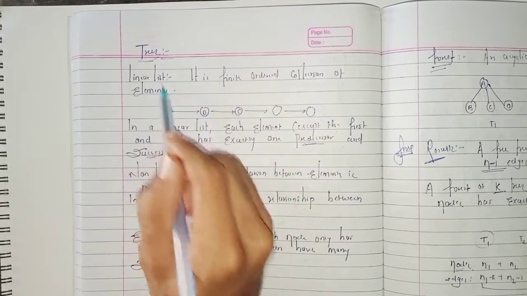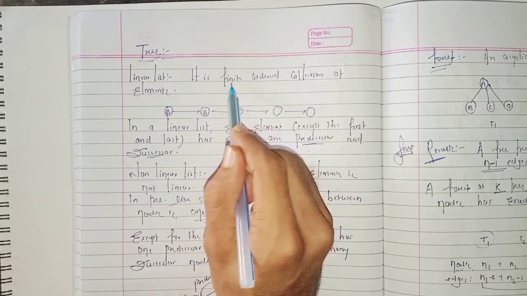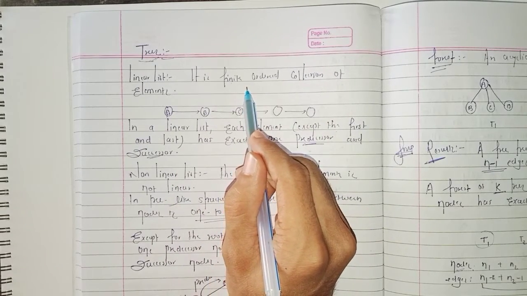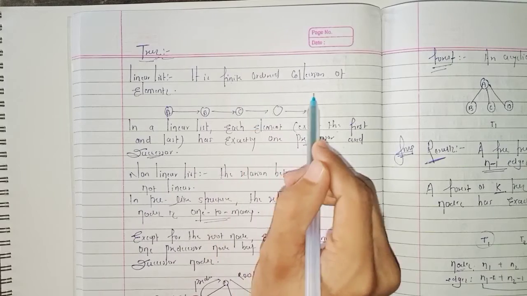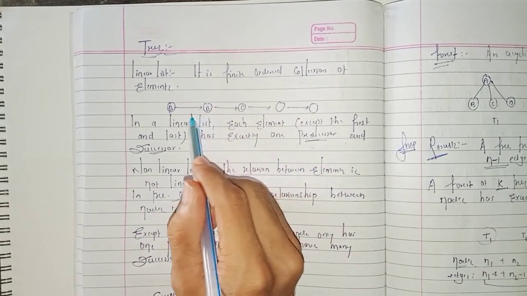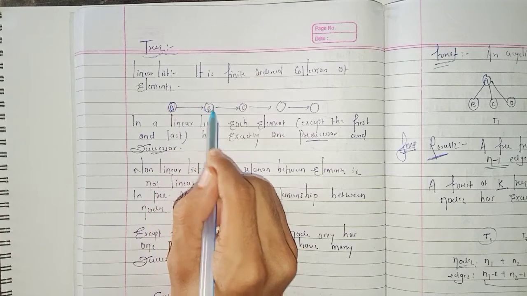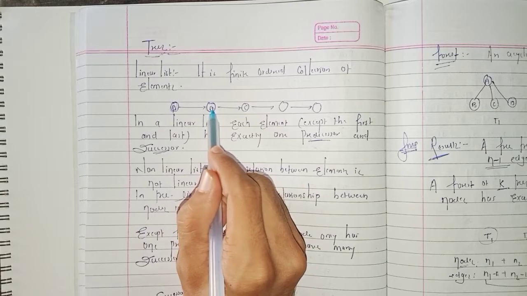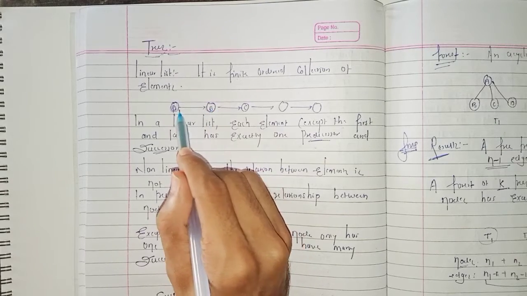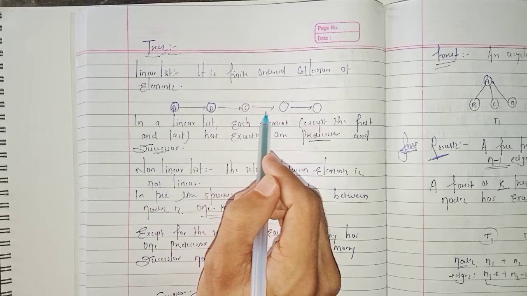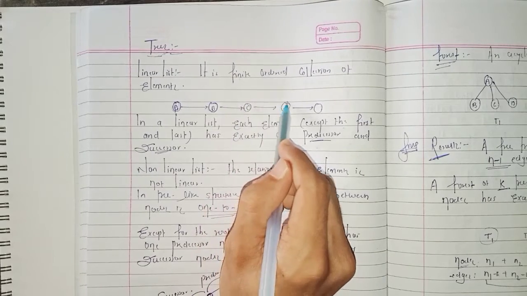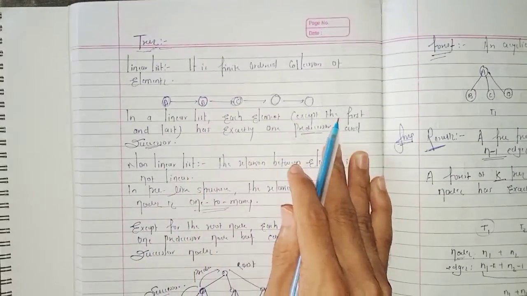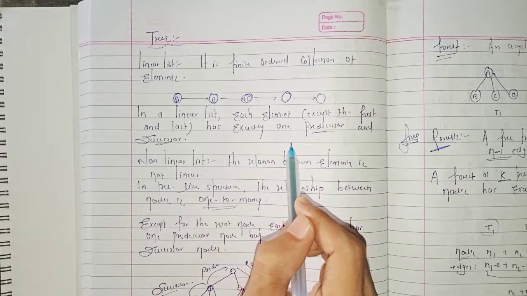Okay, so linear list. What is a linear list? A linear list is a finite ordered collection of elements. It means that the elements are arranged in a sequential order. In the diagram you can see the nodes I have shown. Each node except the first and the last one has both a predecessor and a successor. This is the successor for this node and this is the predecessor for this node. So it's a linear structure.